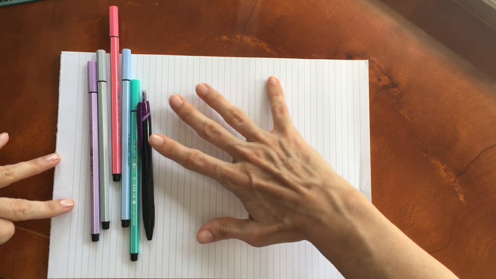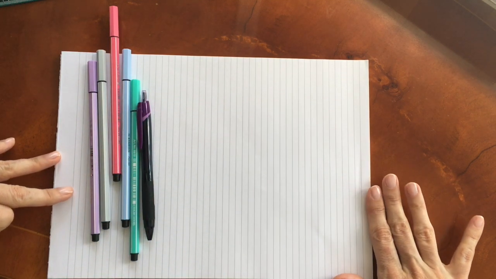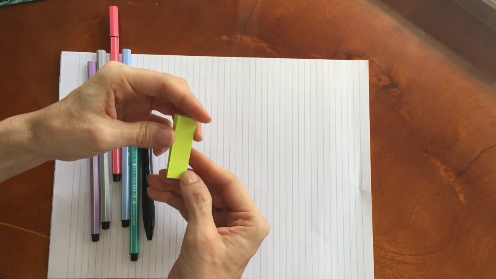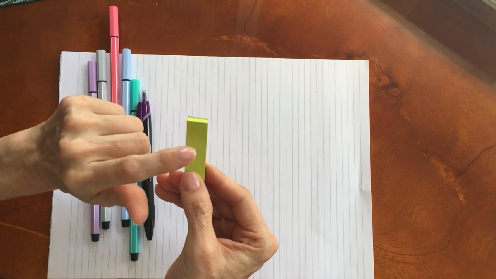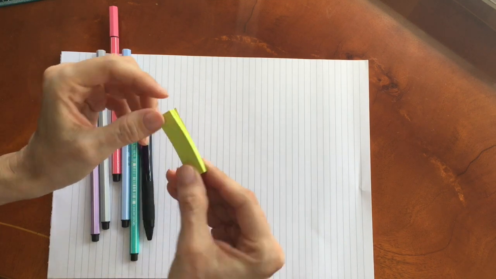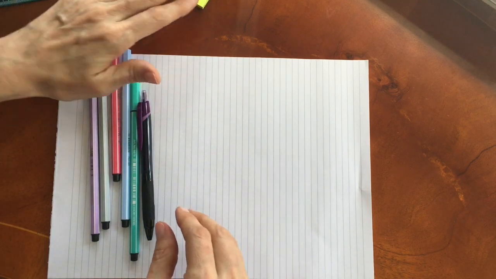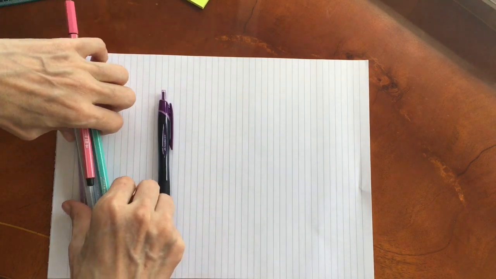Now, because I'm going to draw the entire system as it passes, I want some motion. So I'm going to draw a little man with one of these sticky notes after I draw the system.